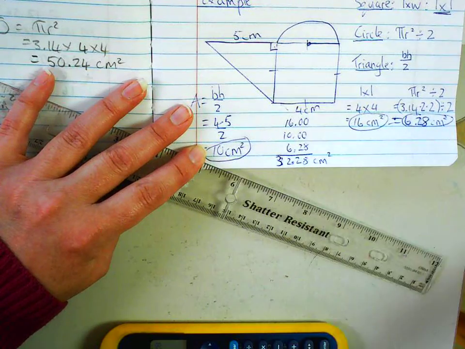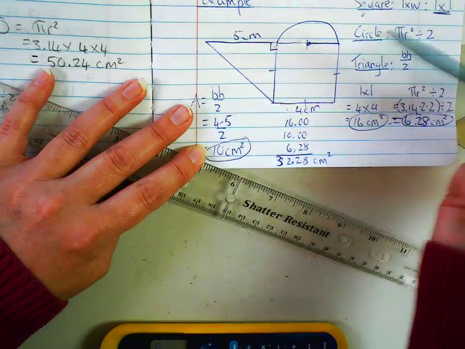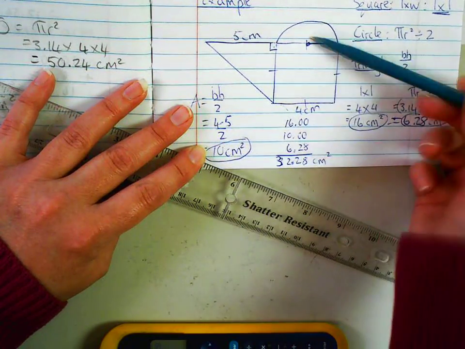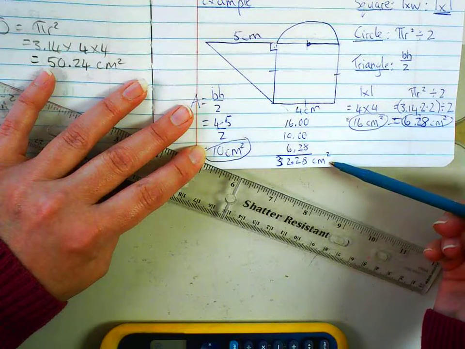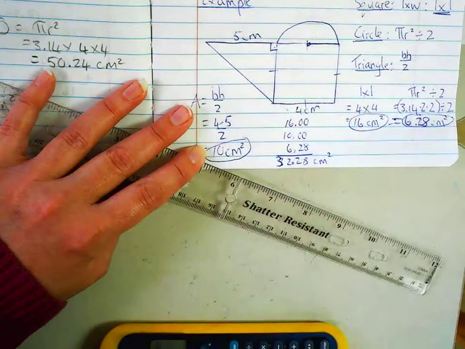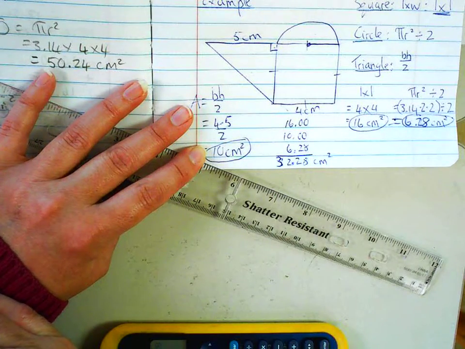So what did we do? We found the area of a square, area of a triangle, and area of half a circle. We put it together and we found the area for the complex figure that you see over here. And that's all there is to today's work.